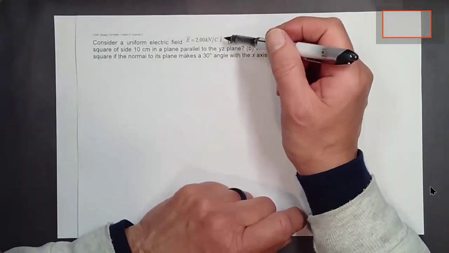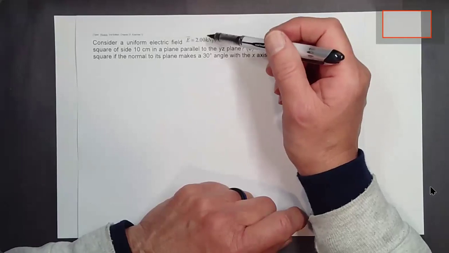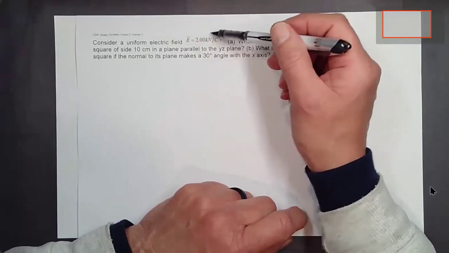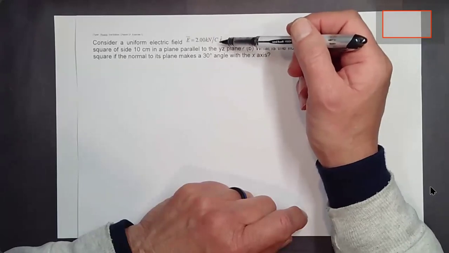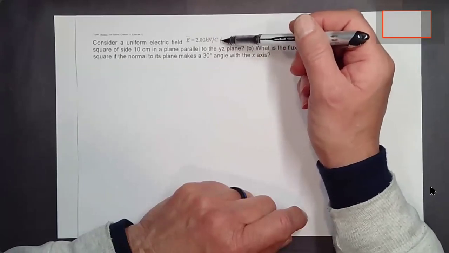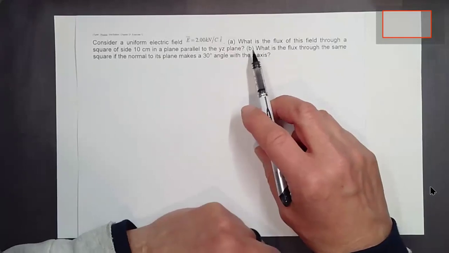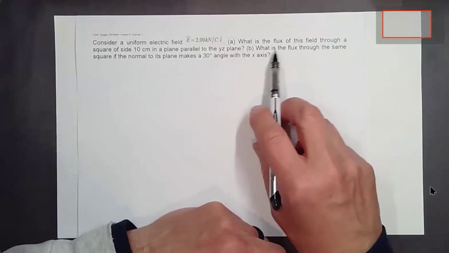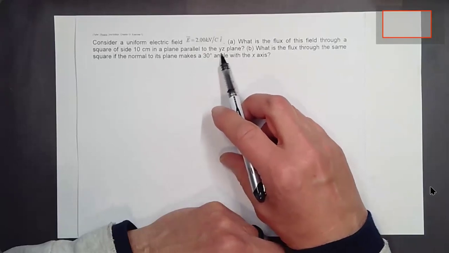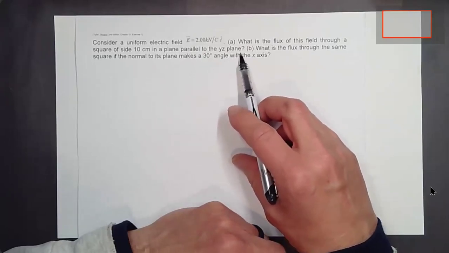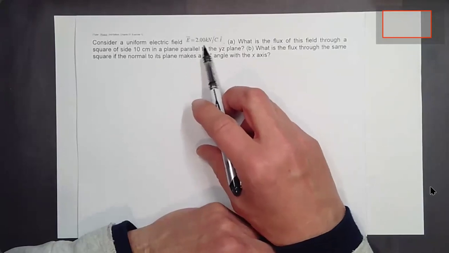Now, this time we have a stronger electric field. Its E is 2 kilonewtons per coulomb, so it's 2,000 newtons per coulomb. And what is the flux of this field through a square of side 10 centimeters in a plane parallel to the YZ plane? Oh, we've got a vector here.